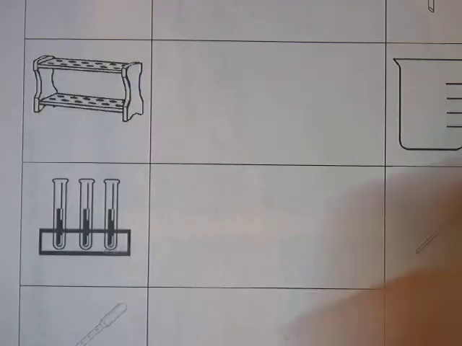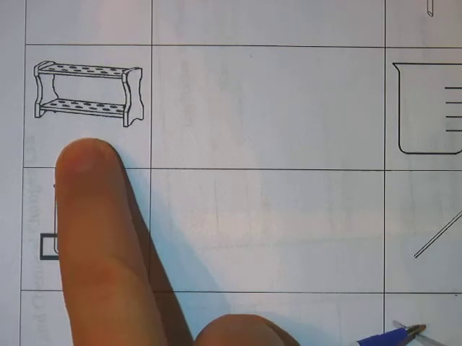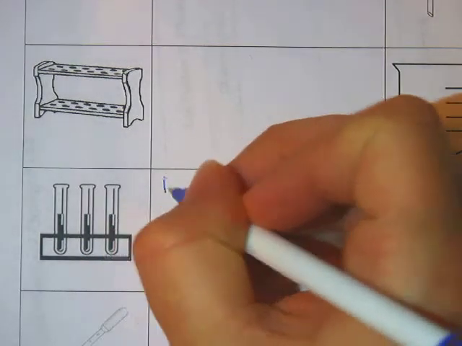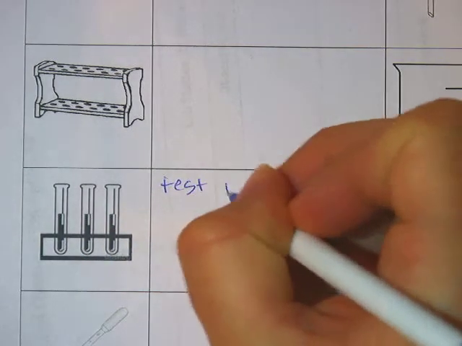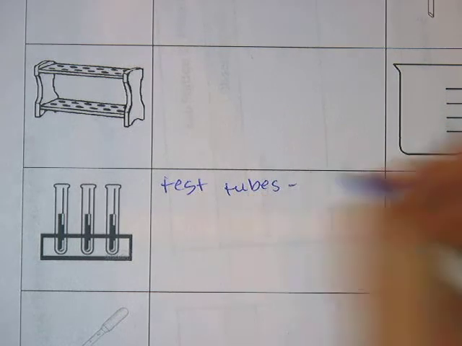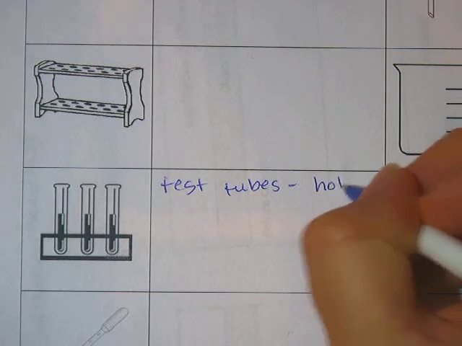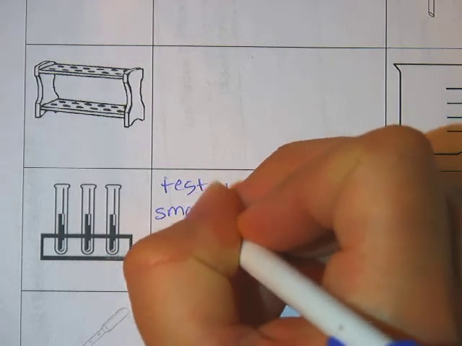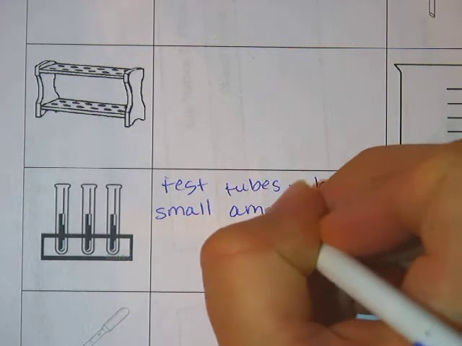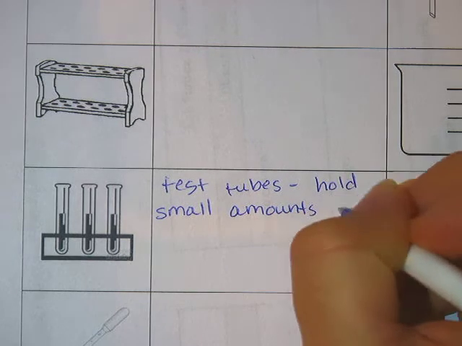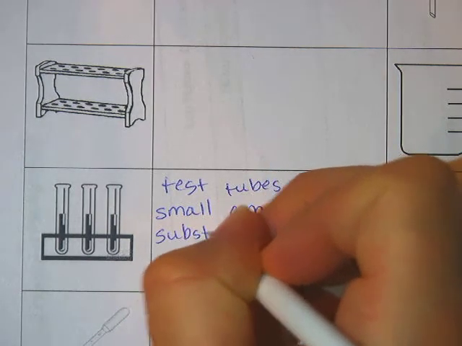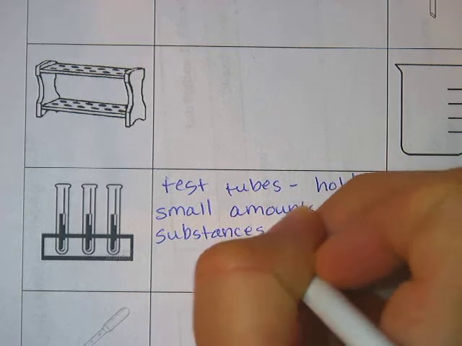Okay, these next two, here and here, these are, I'm sure most of you know, test tubes. And they are made to hold small amounts of substances for observation.